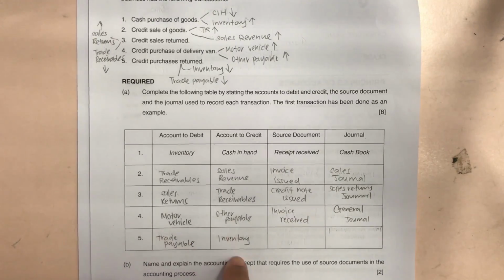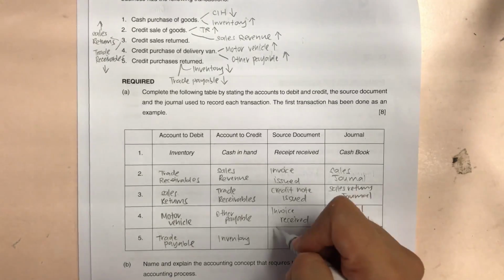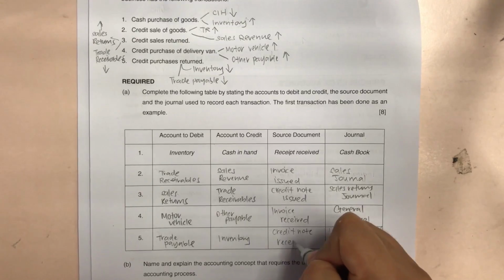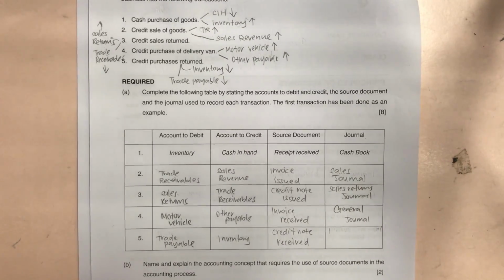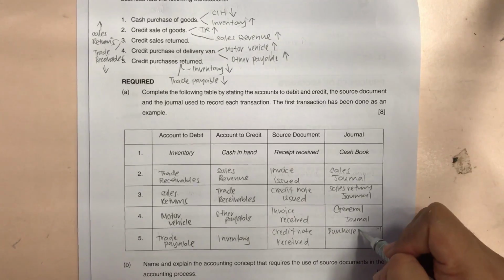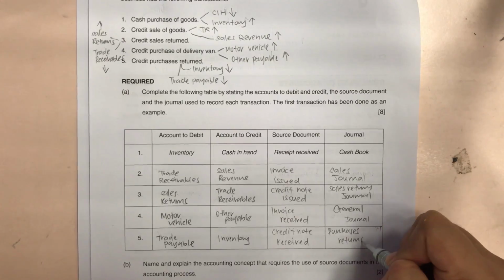So debit trade payable, credit inventory, and my source document here is a credit note because right now I am being overcharged. Alright, so I should receive a credit note. And of course, my journal is a purchases returns journal.